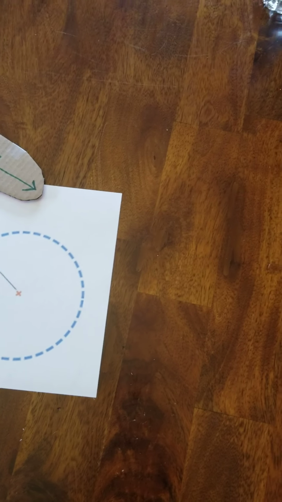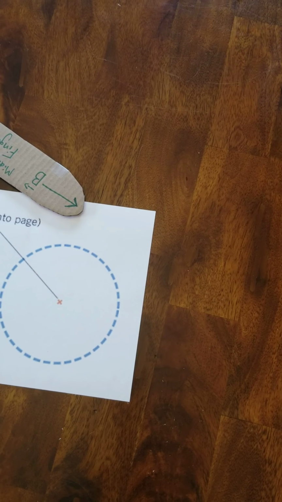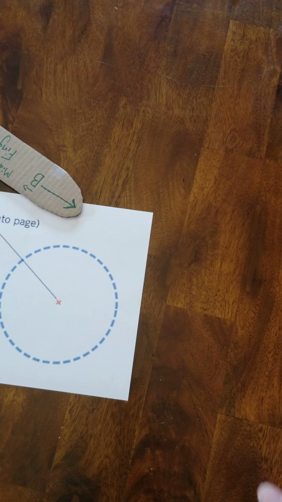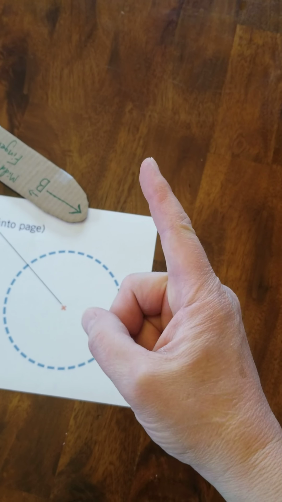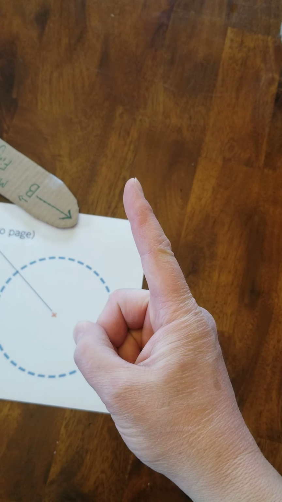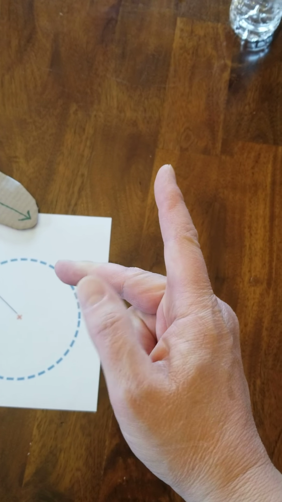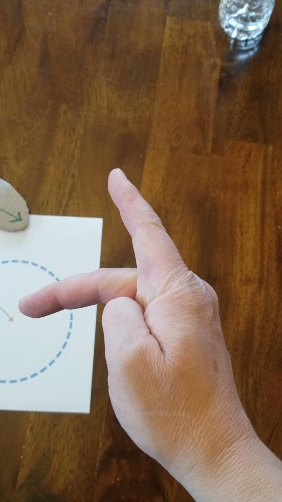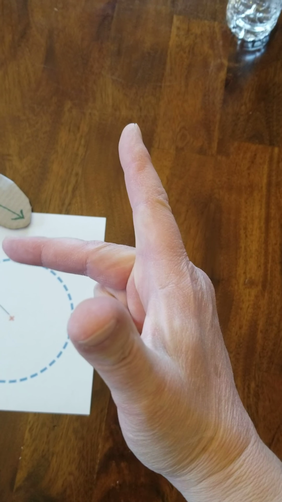A lot of people have been having difficulty with the right hand rule. So what I have done is, I know it's our right hand, so our index finger is in the direction of the velocity. Our middle finger here is the direction of the magnetic field, and our thumb points in the direction of the force.